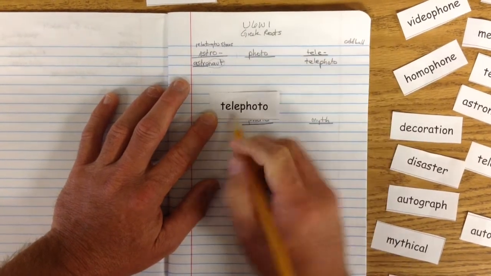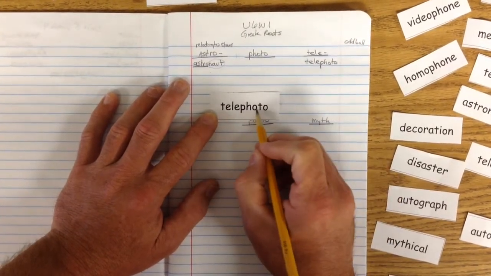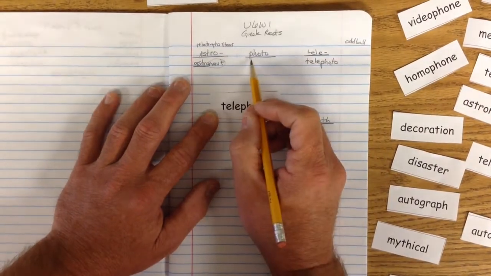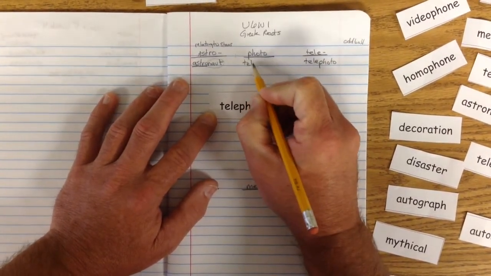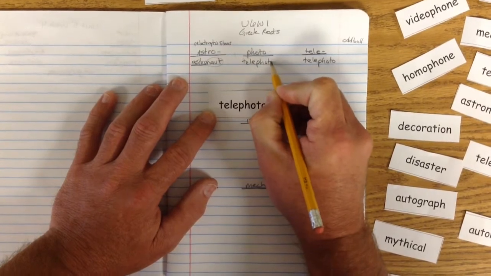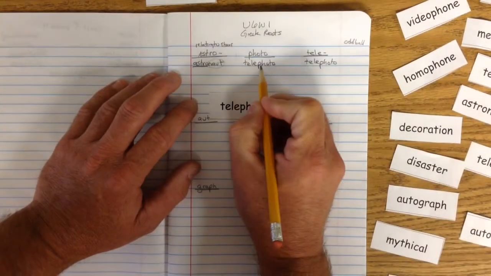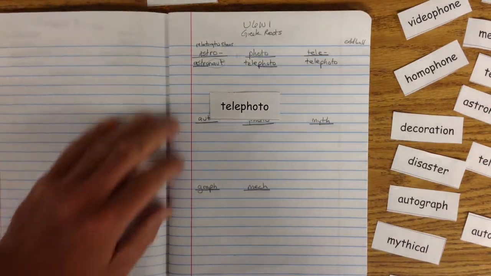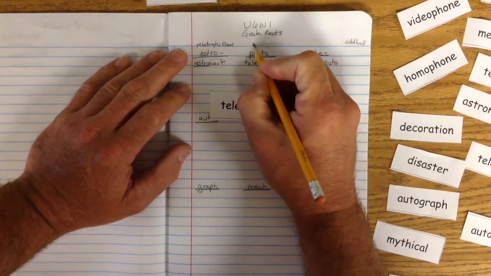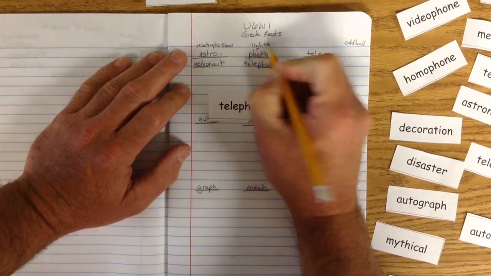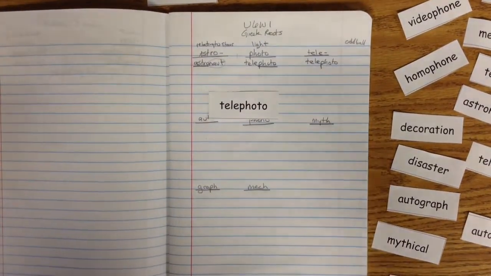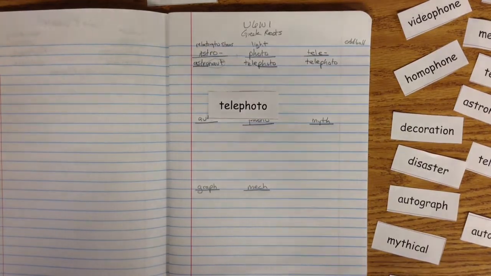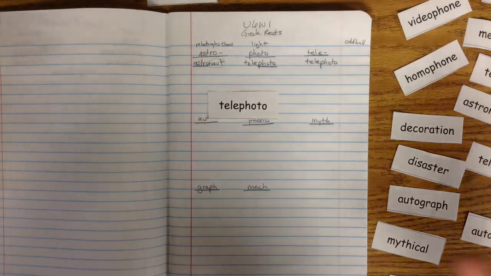Telephoto. T-E-L-E-P-H-O-T-O. And since it's over here also, we need to write it twice. Telephoto. All right, so photo is underlined here. Photos, what are photos? They're pictures. But how do we get those pictures? It has to do with light. So photo is actually relating to light. It lets light into the camera, which when you take the picture, it collects that light and makes the picture.